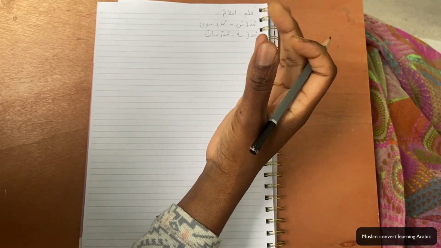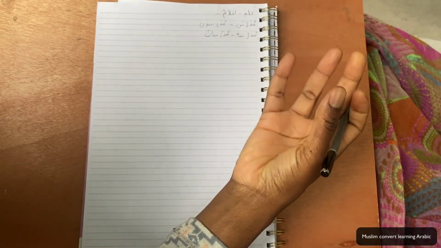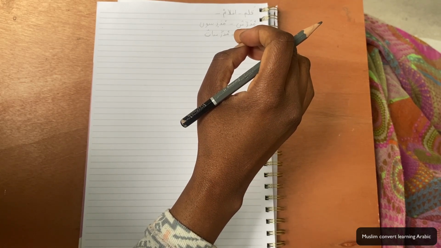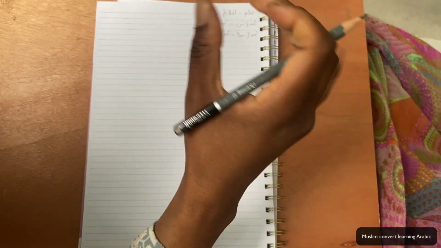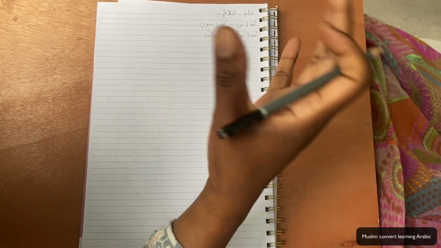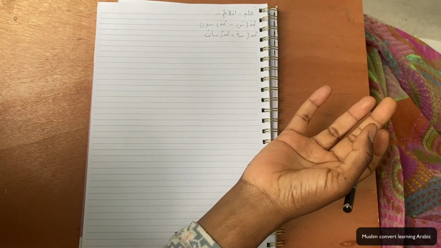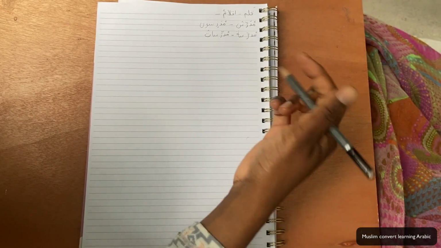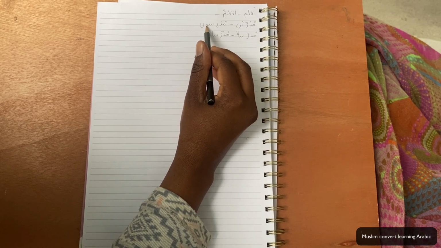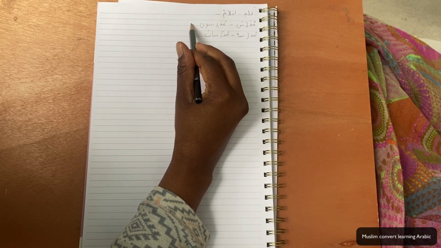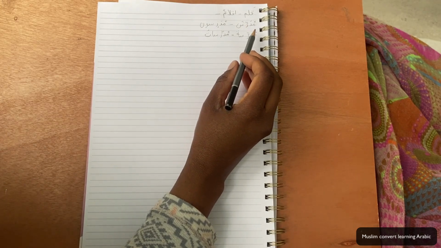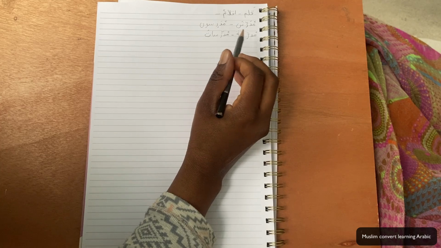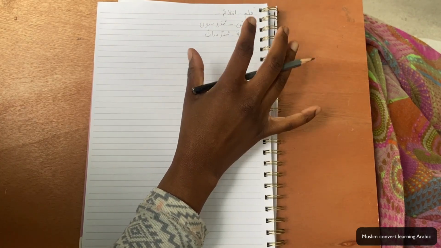And there are things called broken plurals and sound plurals, and then there are also mu'annath and mudhakkar. So the feminine plurals, the masculine plurals, so you have sound masculine plural, broken masculine plural, and these are the sound plurals. Wuna and yina, there's also ya nun ending. And for feminine, there is the alif ta ending. These are for sound plurals.